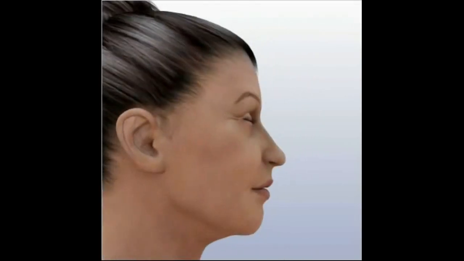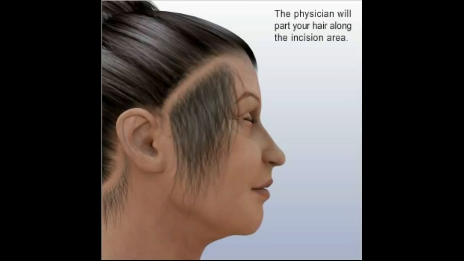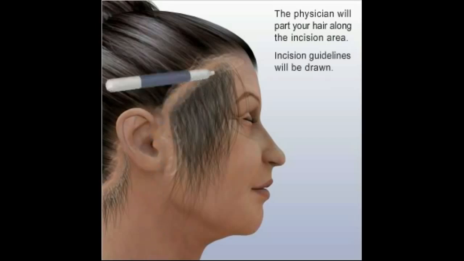Prior to making the incisions, the physician may part your hair along the incision area and apply an antibiotic ointment, which will help to hold it in place. Once the incision area is exposed, the physician will carefully draw the incision lines so that the resulting scars will be as inconspicuous as possible.